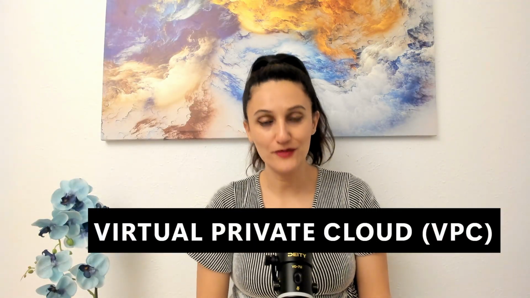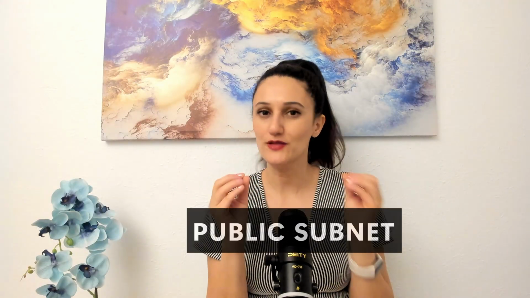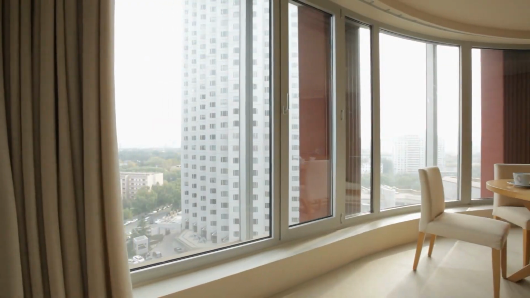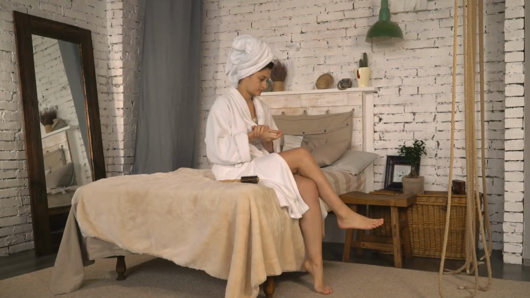The next one is virtual private cloud, VPC. It's like having your own apartment in the cloud. You set up walls, you lock the door, you control who gets in and out of the apartment. You can think of the public subnet like that front room where it's open to guests. And your database, it's hidden in the back with no street access.